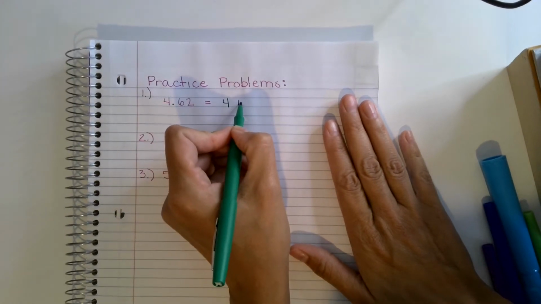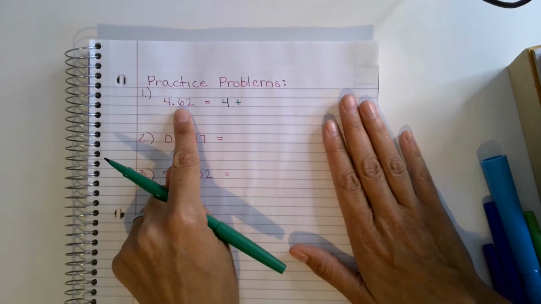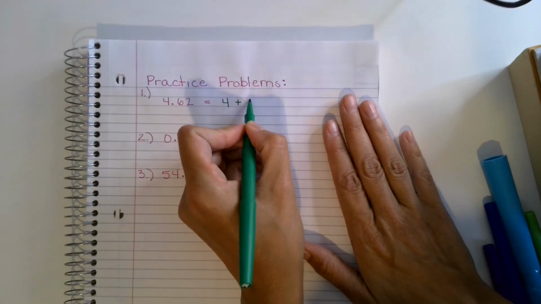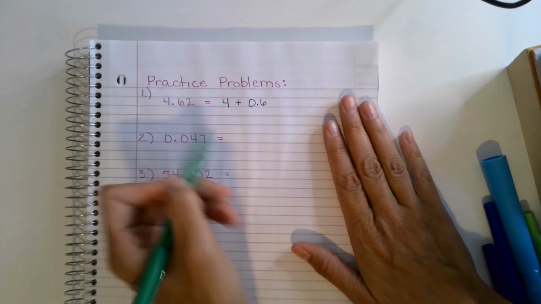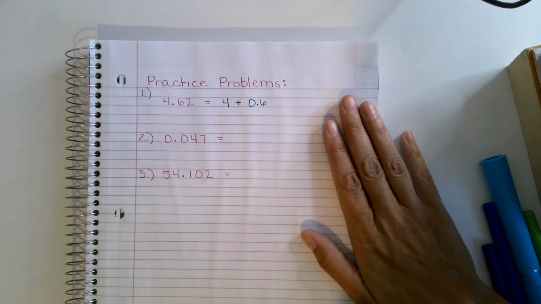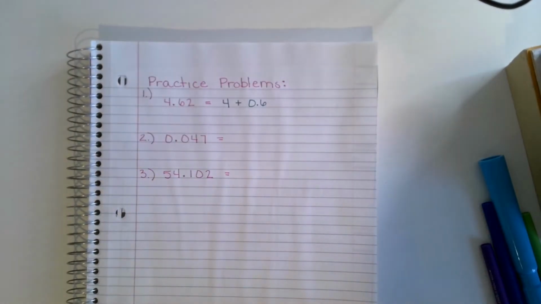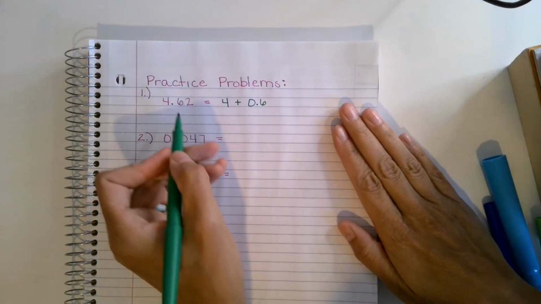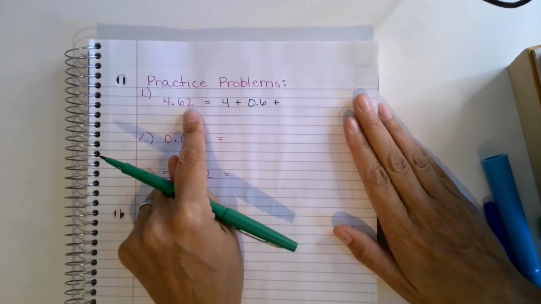Then put plus. And then you have a 6 in your tenths. So you could write it 6/10. And I'll show you the fraction way too, because I'd really like you to write both of them if you can. So if you wrote it one way, please add in the other one because you might see it both ways. So that way you remember it. Okay, then the next one you have a 2. And what place is this in?